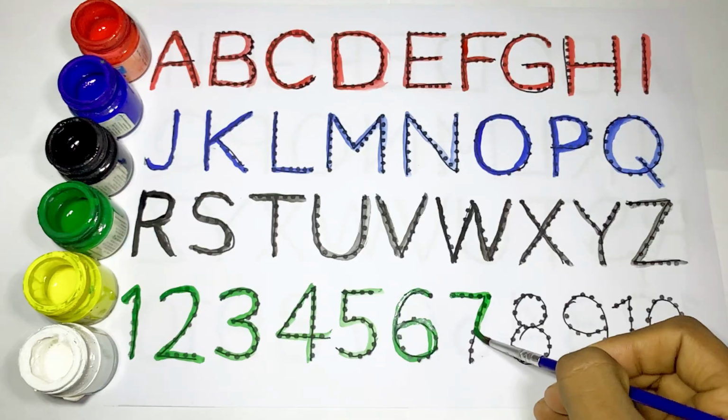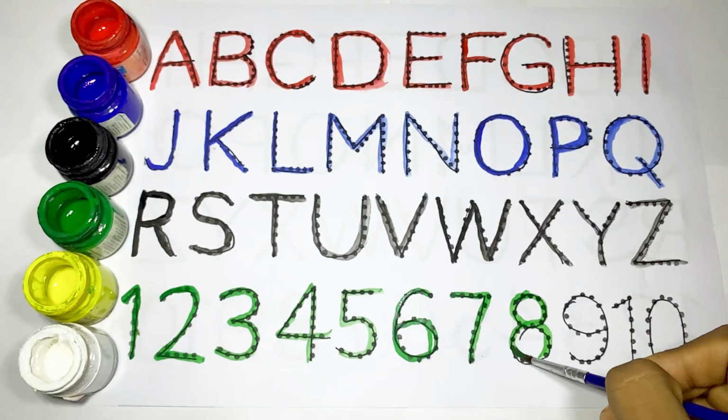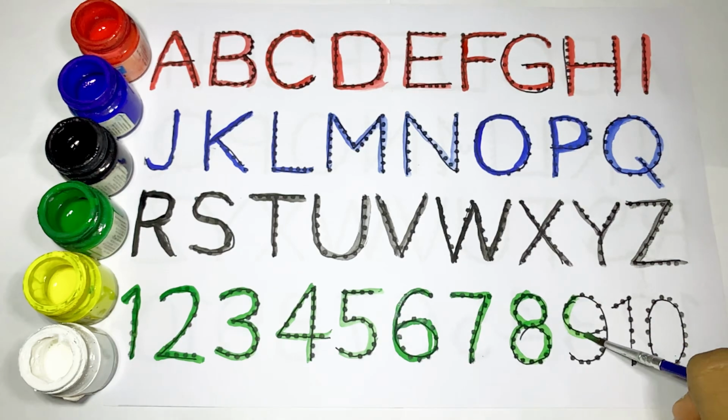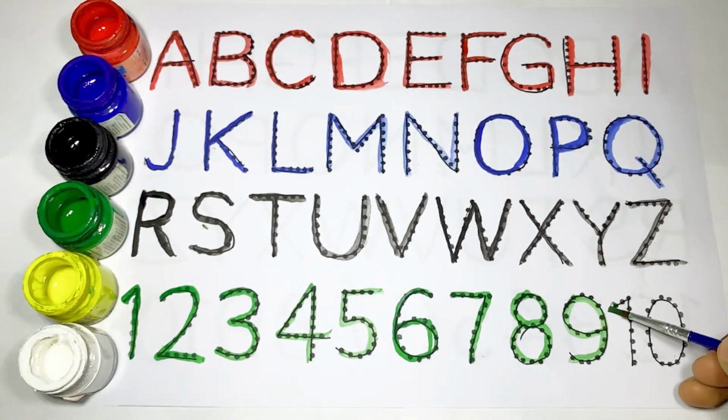7. 8. 9. Kids, again use green color, and last we draw 10. The number 10.